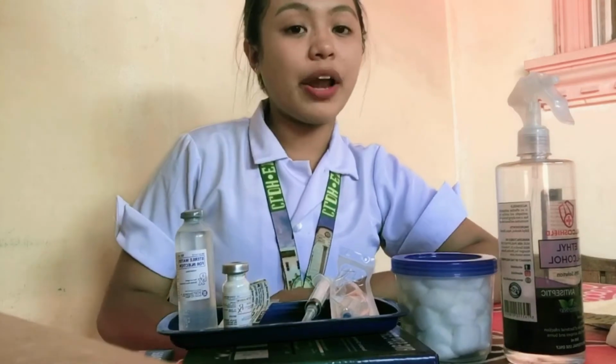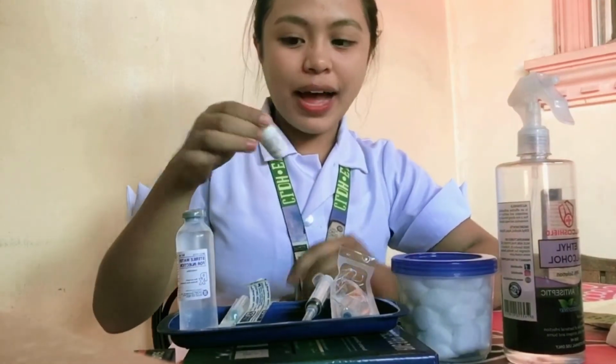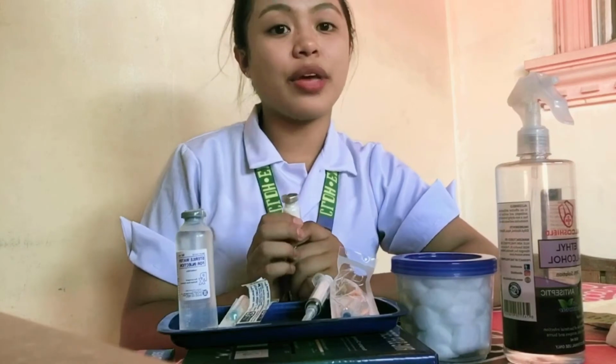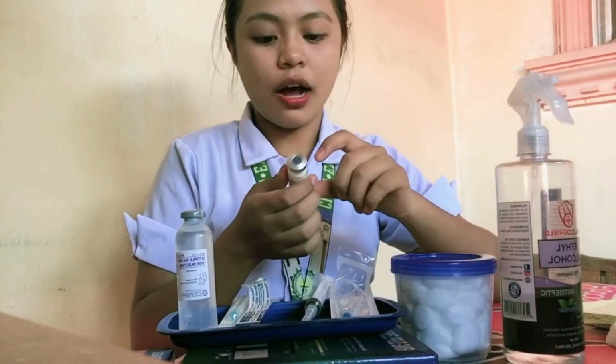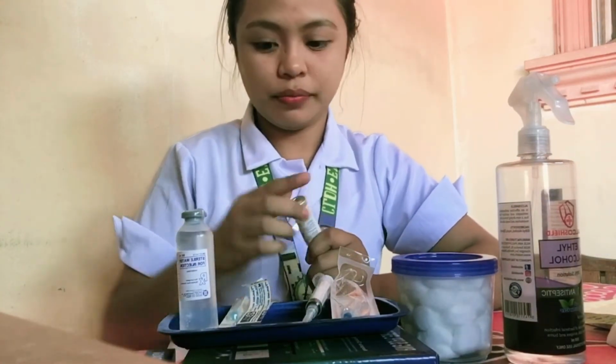After preparing the syringe, we need to get our powder vial and read its manufacturer's direction. It says here that we need to input 3 ml of sterile water.